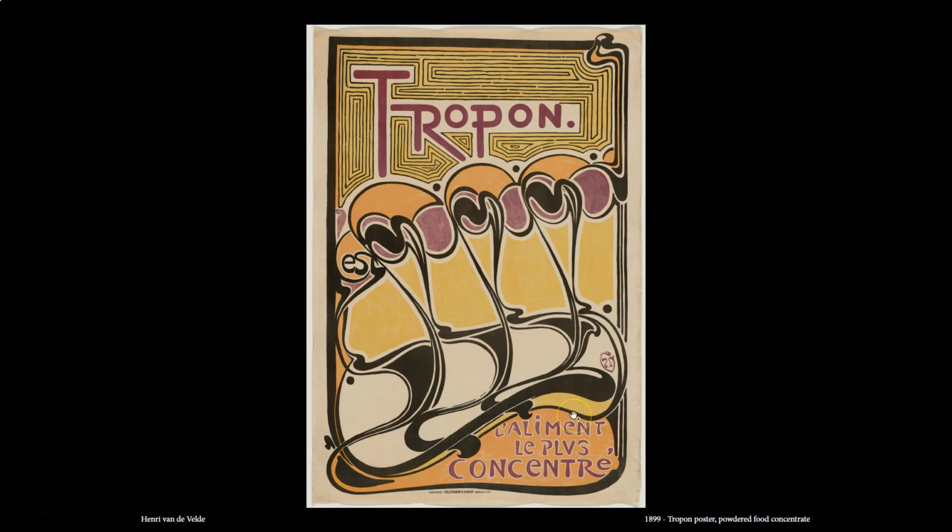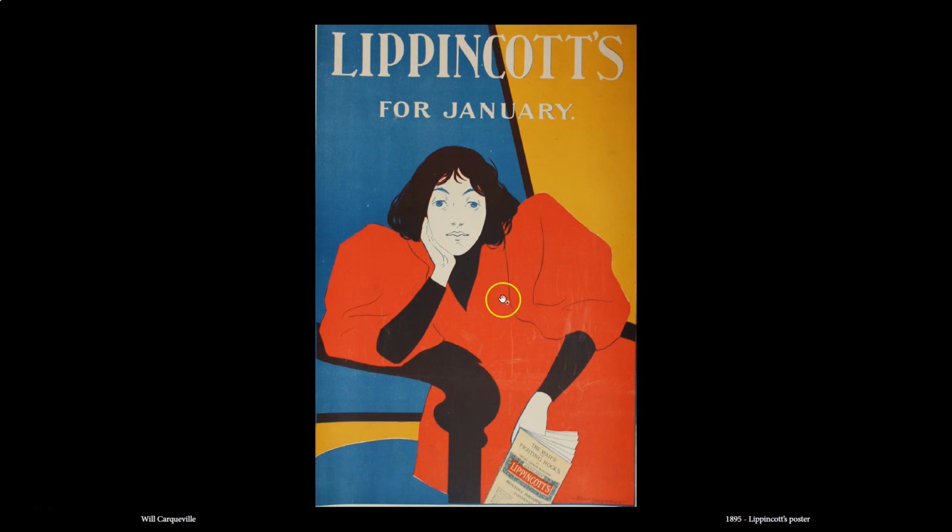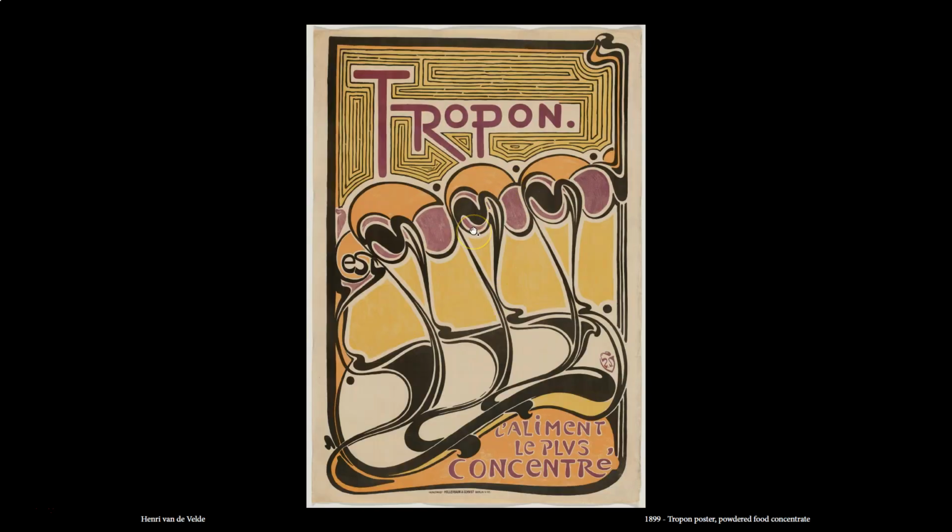You can see here that design is now moving away from pictorial representation. It's gotten so simple, it's just about shapes and letters now. It's an abstract thing. So early abstraction starts right at the beginning of the 1900s, right at the end of the 1800s in design.